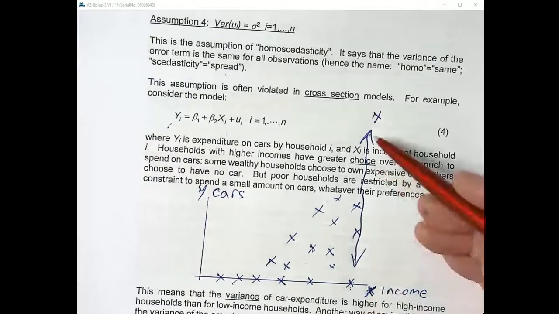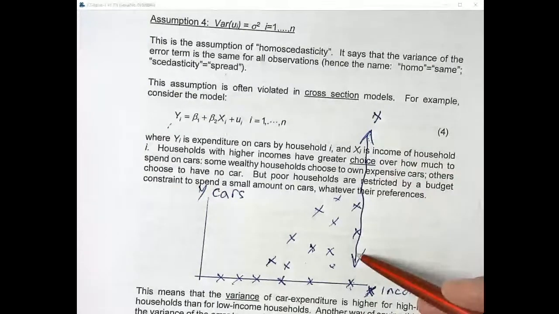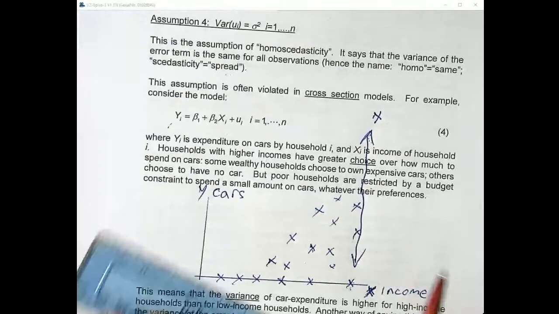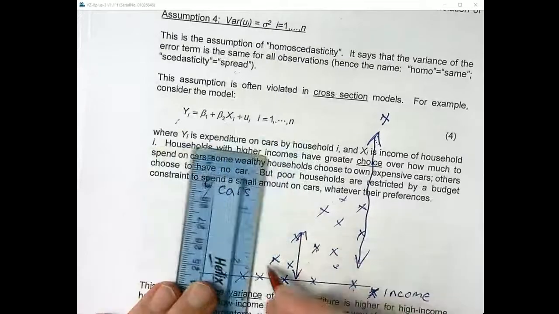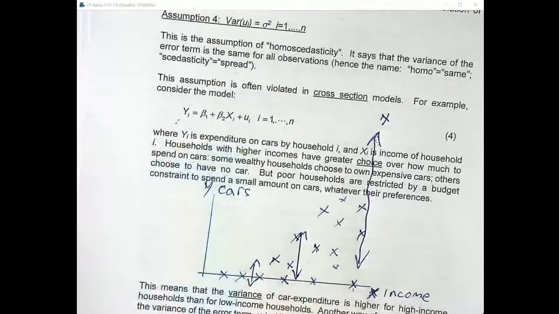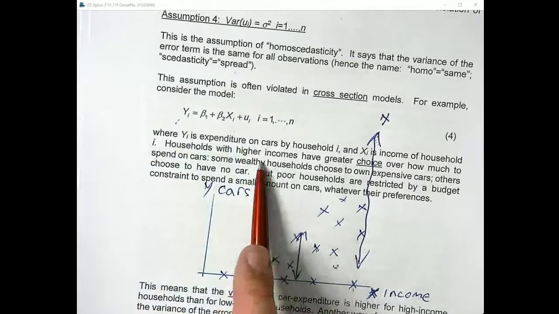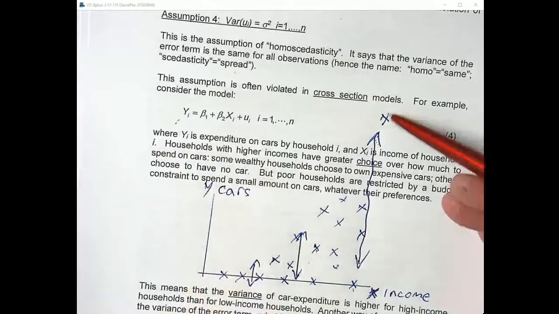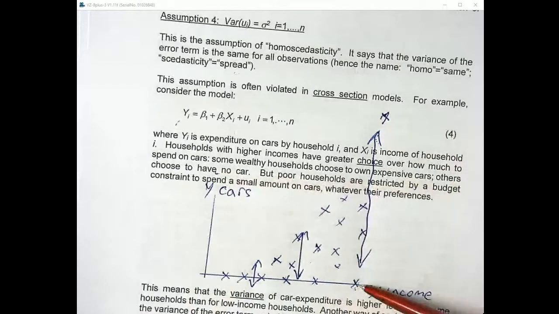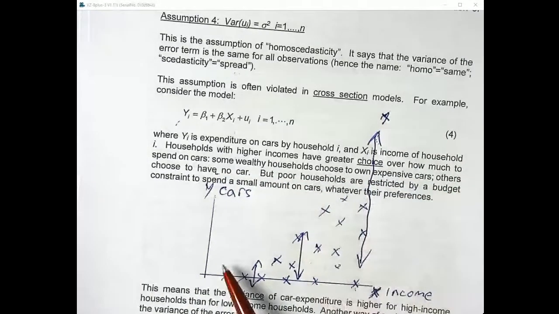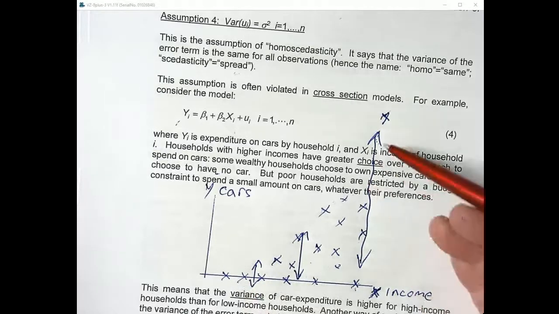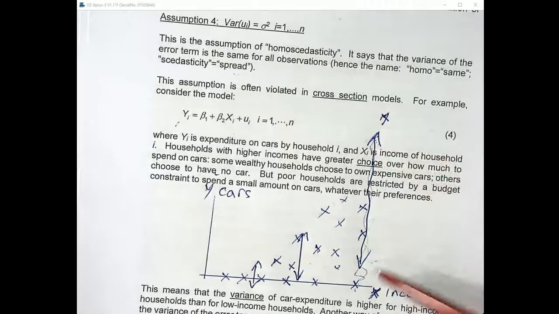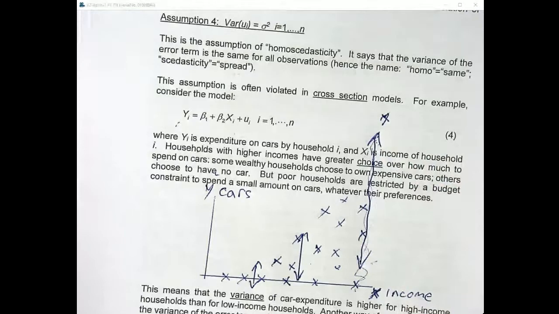X is the variable. But the point about this graph is that high-income households have a greater choice about what to do with their money because there's more money there. Low-income households have much less choice, and that's the point that's explained here. Households with higher incomes have greater choice over how much to spend on cars. Some wealthy households choose to own expensive cars, and that's a household up there. Others choose to have no car, that's the household there. Poor households are restricted by a budget constraint to spend a small amount on cars, whatever their preference is. So there's a sense here that the scope for choice depends on the income level, and that's what gives us the violation of this assumption.